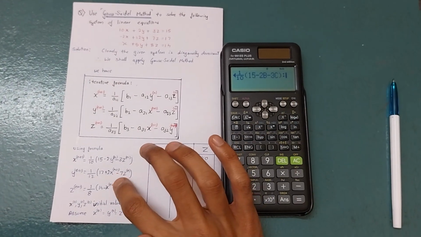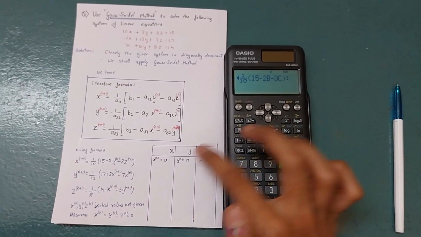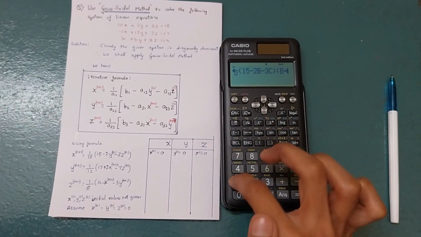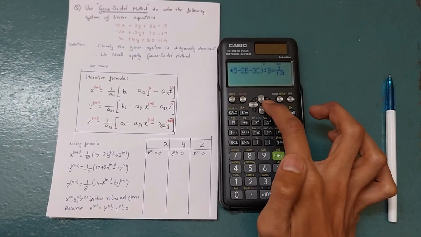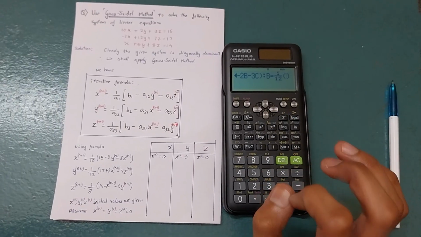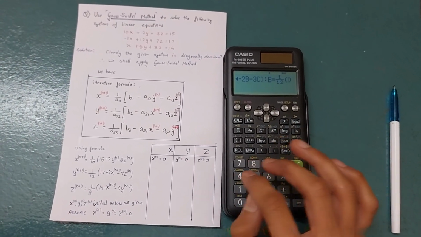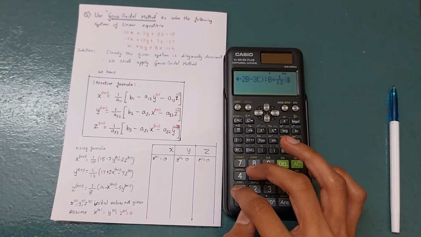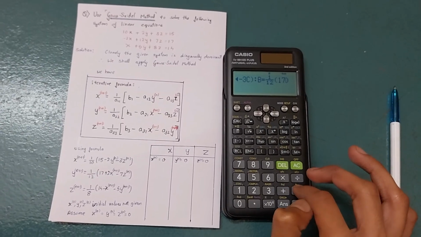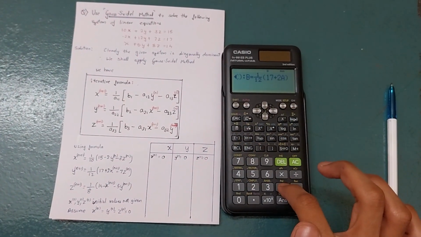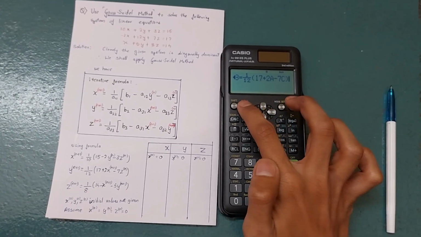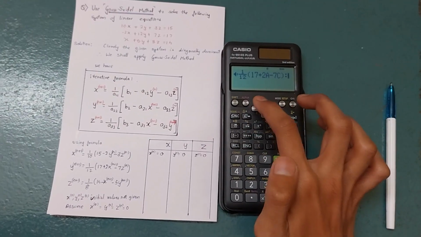Now let's move to the second equation. That is y, so y is b. B equals 1 divided by 12 times 7 plus 2a minus 7c. Don't think this is very complicated, because using only this formula you can easily find all the values. Only in this step you need to be a little bit careful, and the remaining steps you will find very useful. Then I have written the second equation. Now I will separate it and then write the third equation.